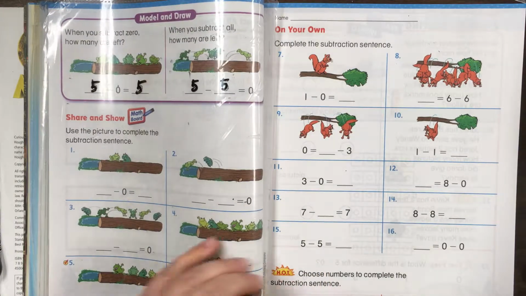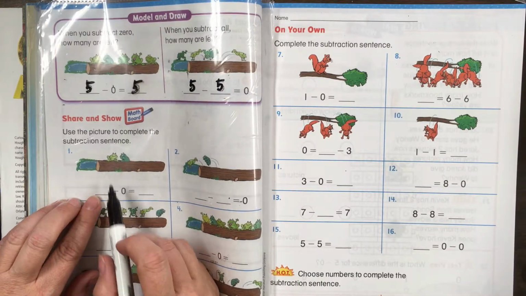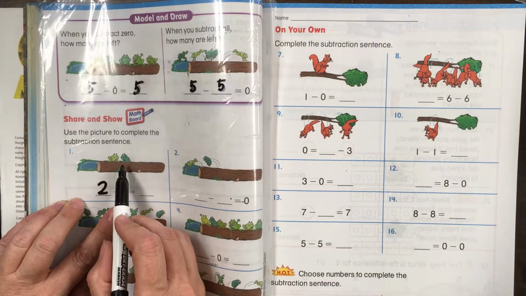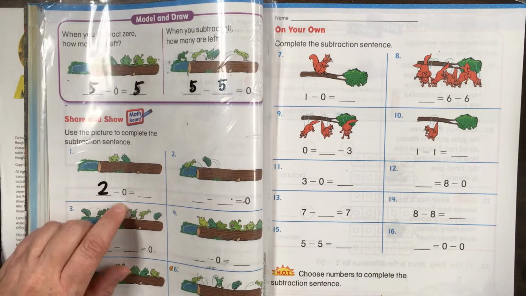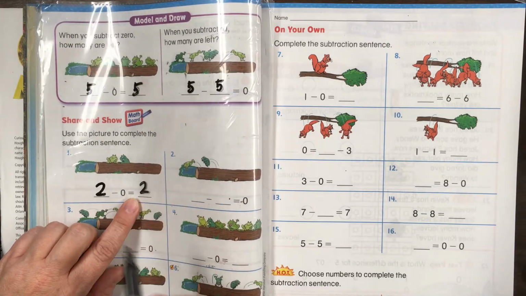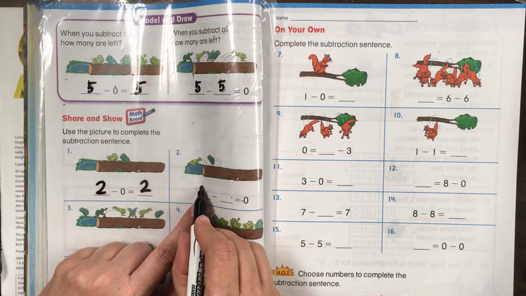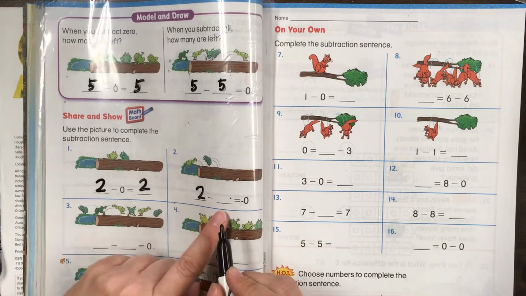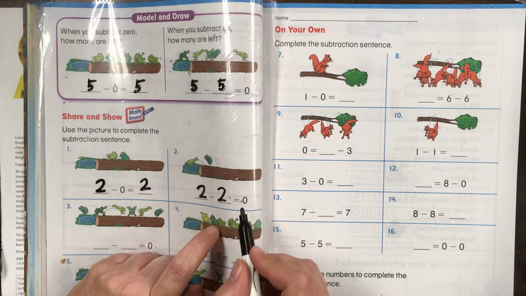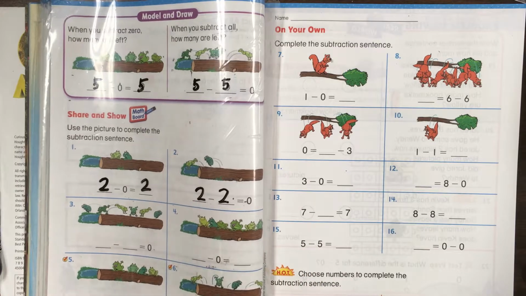So let's look here. Use the picture to complete the subtraction sentence. There are how many frogs? 2, and we can see that none of them are hopping away. So we must still have how many? 2. How many frogs are there in the picture? 2. How many of them are hopping away? Both of them, all 2. And we're left with none.